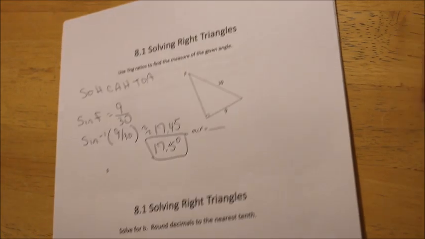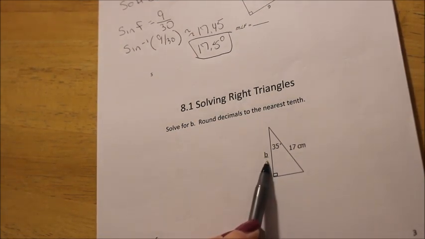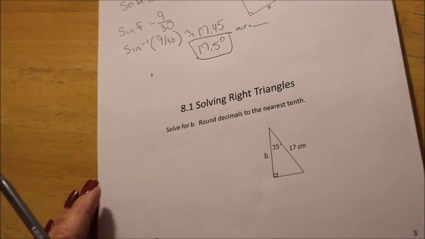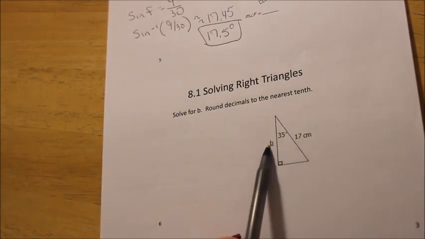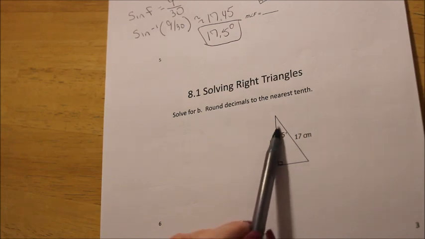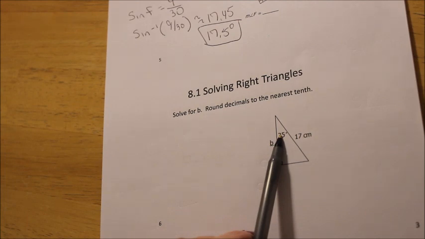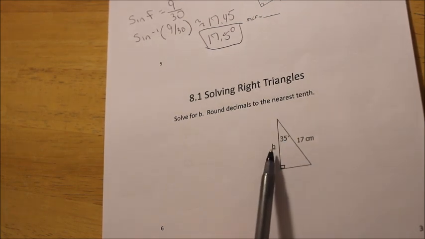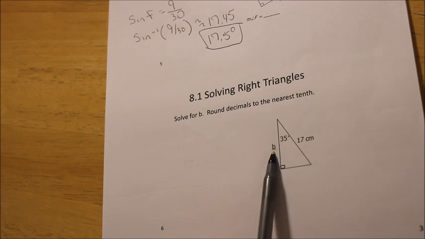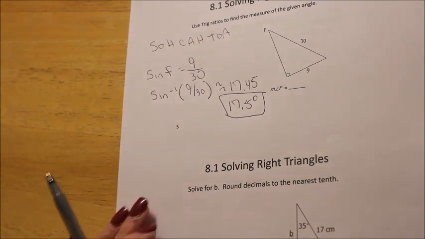Okay. All right, let's do this one here. Now notice this one we're looking for a side length, so now we're not going to use inverse, but we're still going to set up the same way. So we want to solve just for side B. So how do I know which one I'm going to use? Once again, you always go to your angle, either the angle you're looking for or the angle you're given, and say, what do I know in relation to that angle? I know the hypotenuse, right, is 17, and I'm looking for the adjacent. So adjacent, hypotenuse is going to be cosine.